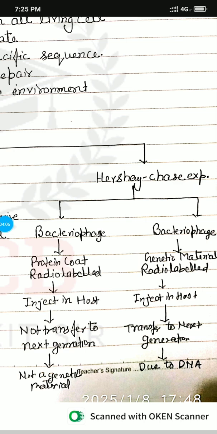The bacteriophage increases its population inside that E. coli bacteria, and when the new progeny is formed, there is no sign of radioactivity in the next generation. So it shows that the protein cover, outside the bacteriophage, is not a genetic material.